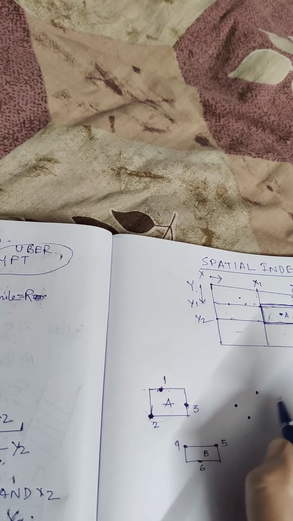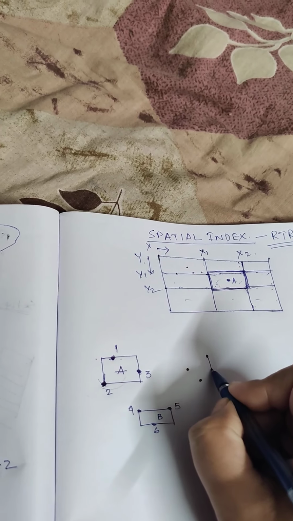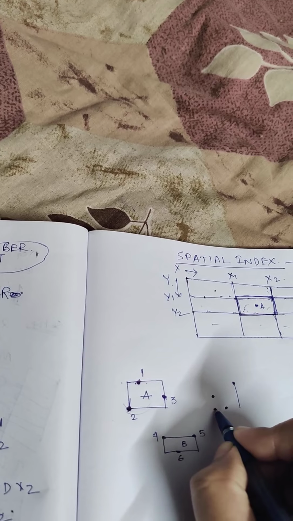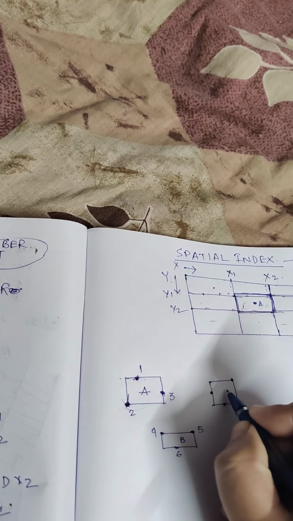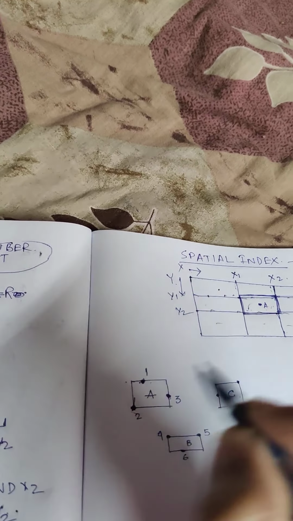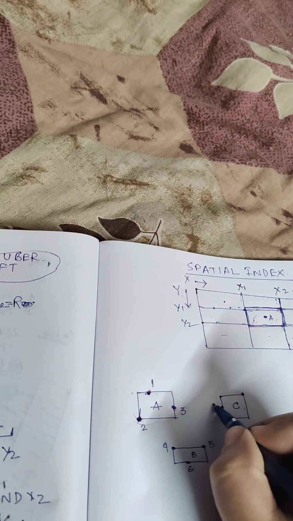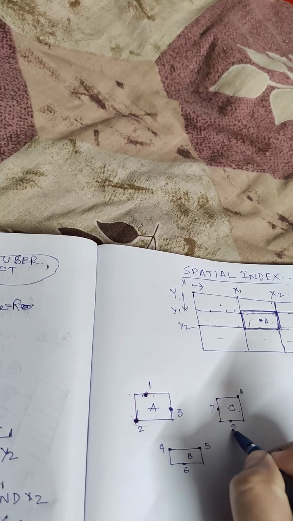The same thing you are going to do over here as well. Suppose you got these 3 points, so from this corner you try to draw it. Yes, that's perfect. So you have drawn box number C. For example, this is 7, this is 8, this is 9.